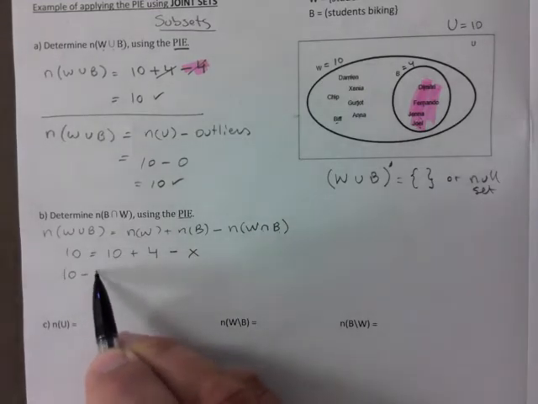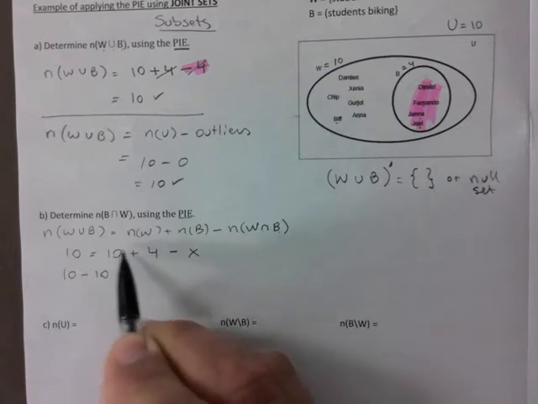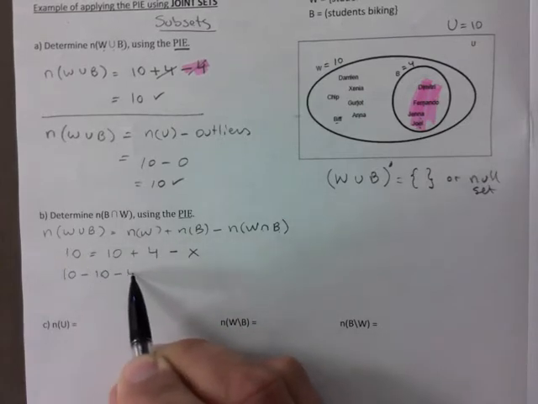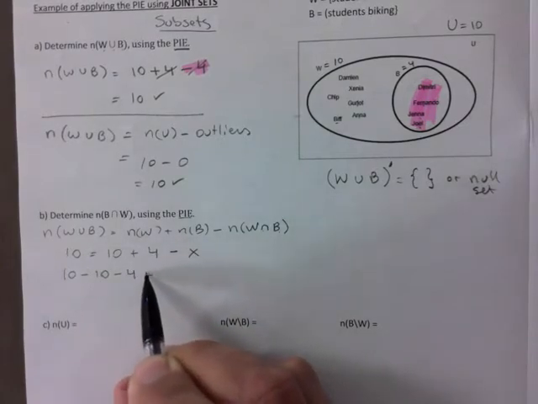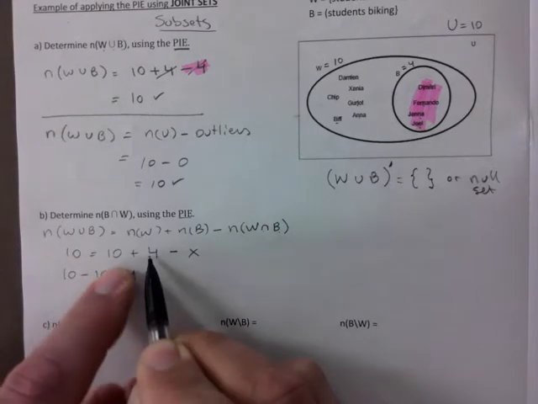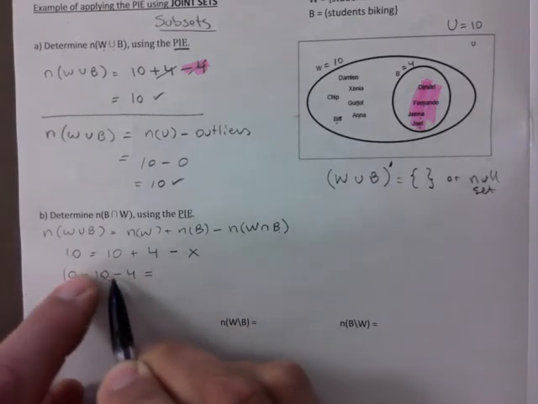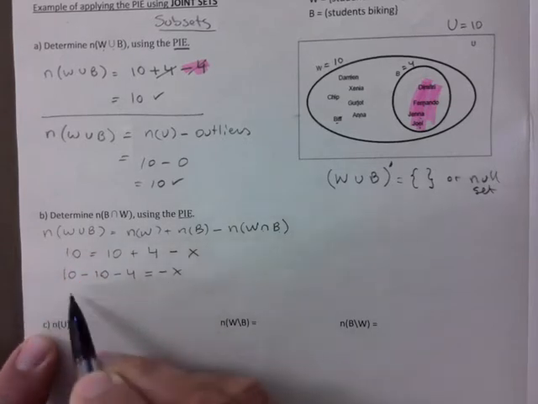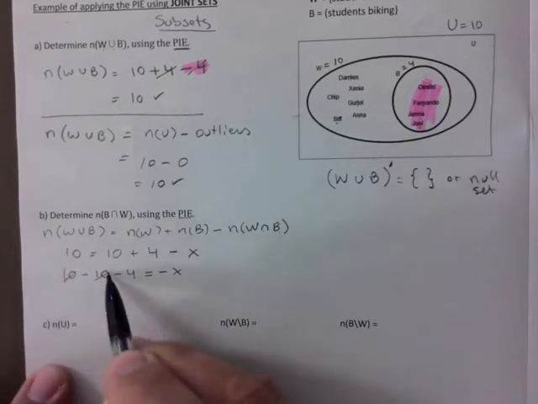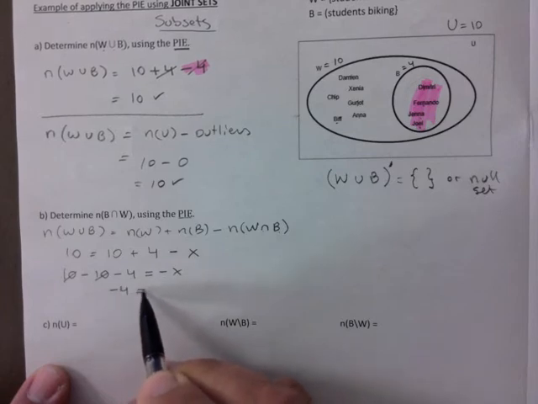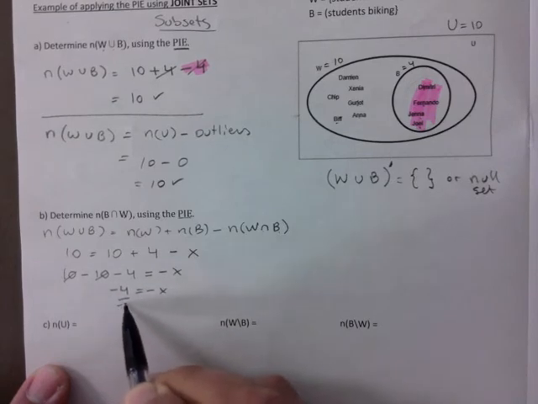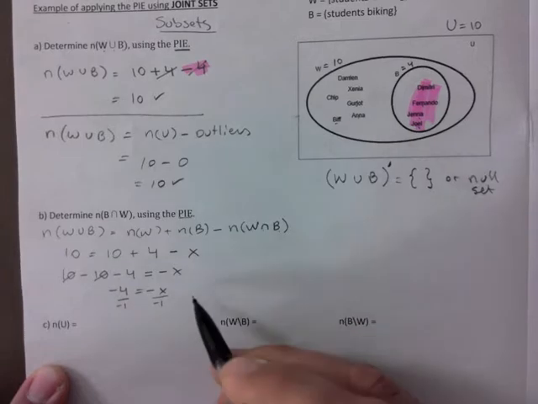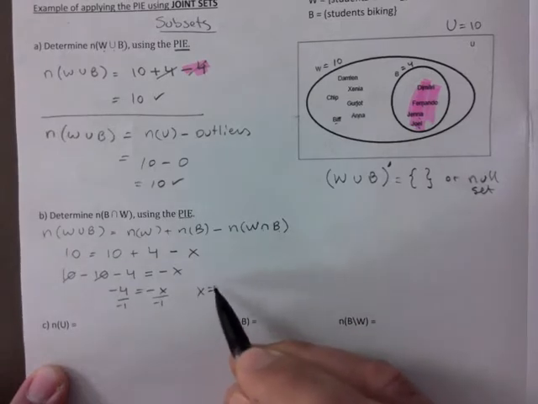So 10 comes over subtracting. 4 comes over the equal sign, subtracting. You insert the equal sign. It's almost like these two are coming over and they change their sign. You're left with negative x. This, of course, gets you to 0, so negative 4 is equal to negative x. Divide both of them by negative 1. So we know that x is equal to 4.